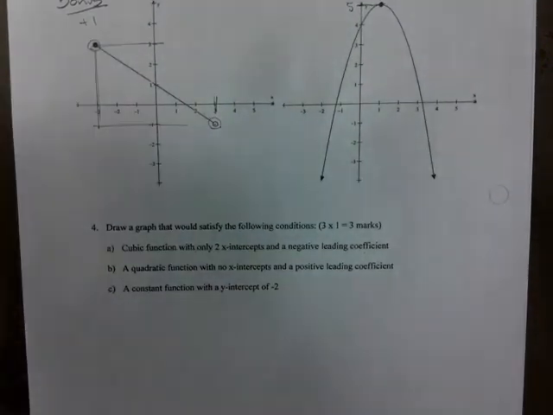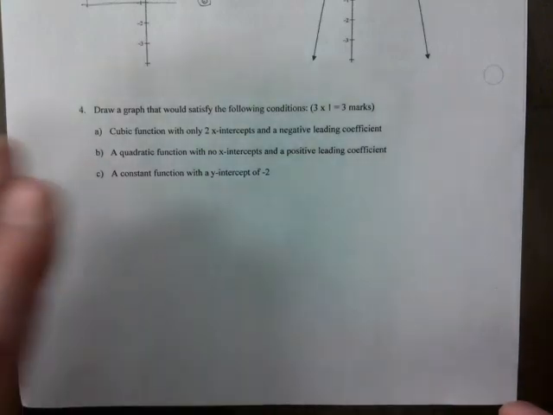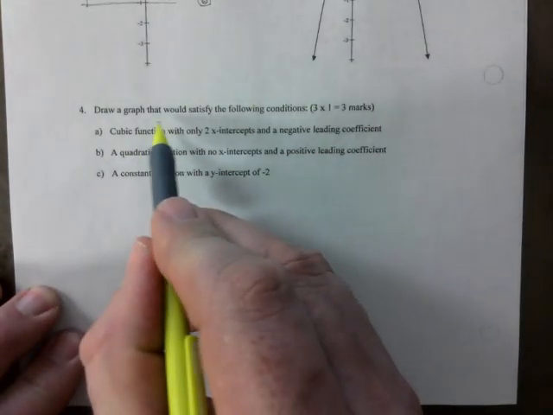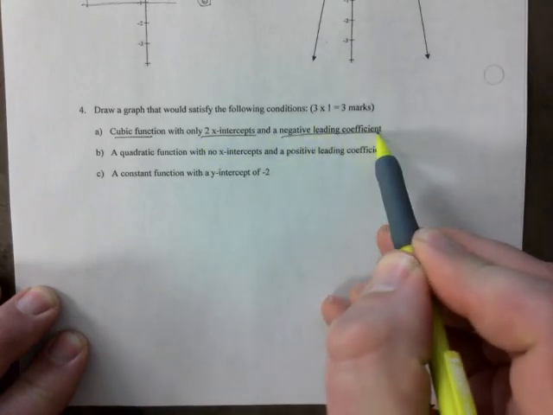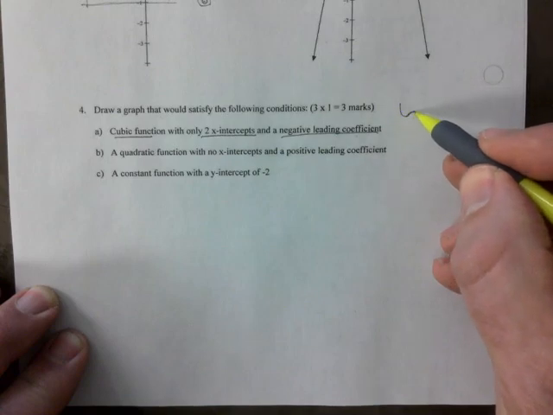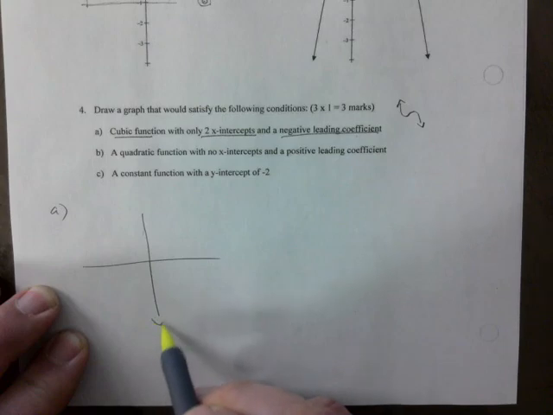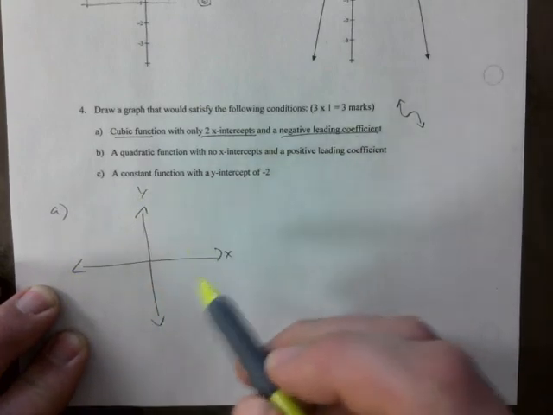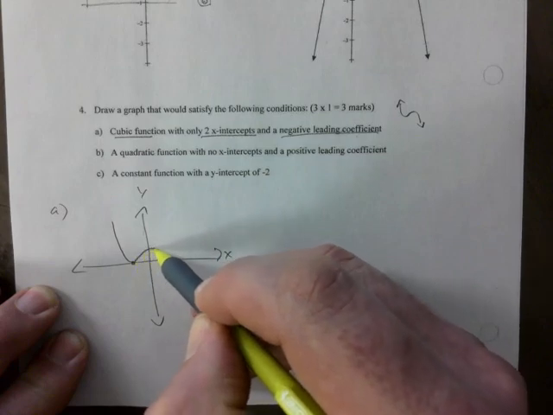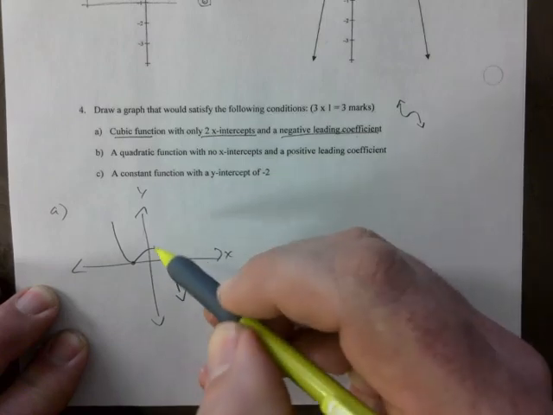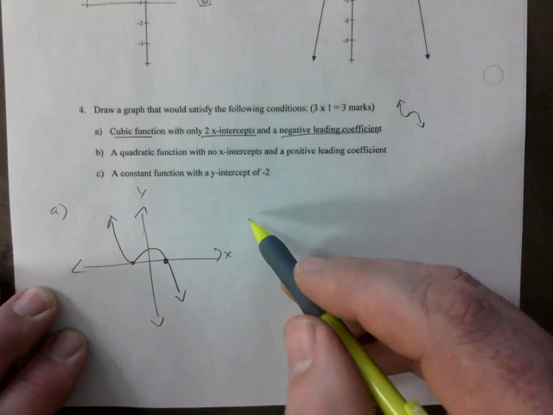And then sketching. This is good practice, right? They do have multiple choice questions that are kind of revolving around you understanding the concept. Draw a curve that would satisfy each of the following: a cubic, only 2 x-intercepts, negative leading coefficient. So I'm kind of imagining it has a turn of some sort, and it's doing this, right? That's what that one is doing. So for A, I just need a rough sketch here, and we're gonna make it touch there, go up, and then do that. Okay, so there I have my 2 x-intercepts and negative leading coefficient there. So that would be A, 1 mark for it.